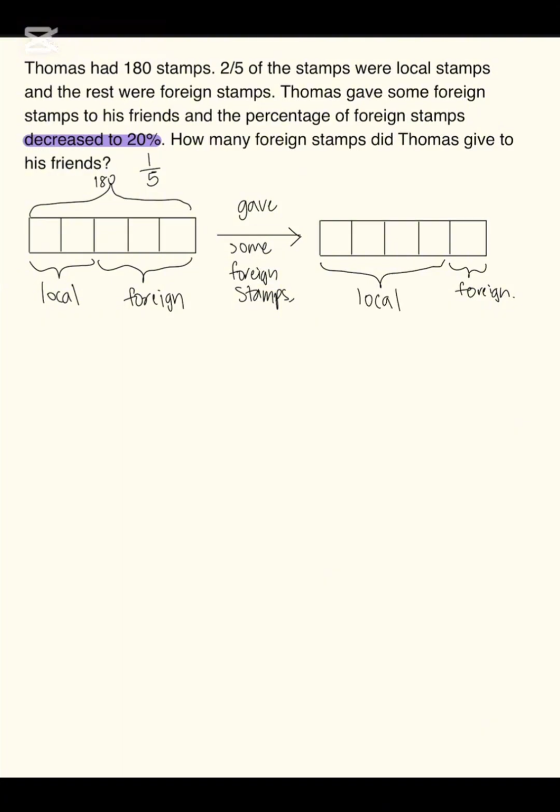Now, we need to be very careful about the decrease to 20%. Why? Decrease to 20% means from however many percent I became 20%. Okay, a lot of my students have this misconception. Oh, decrease to 20% means decrease by 20%, so I have 80% left, right?